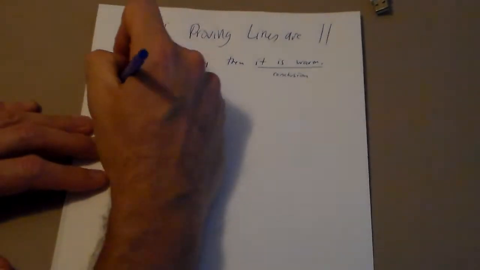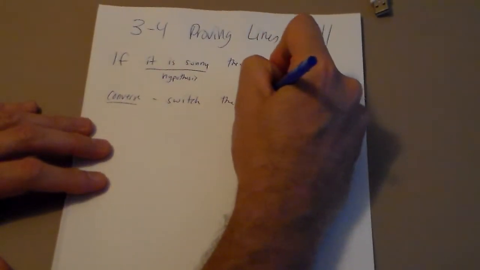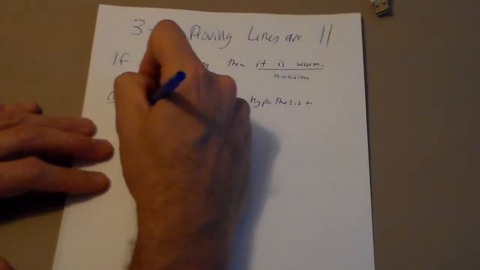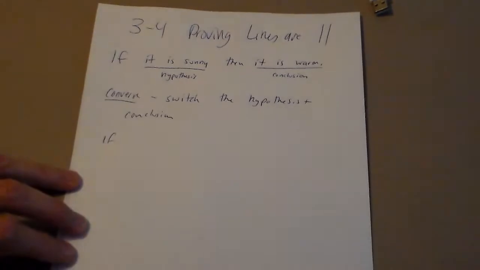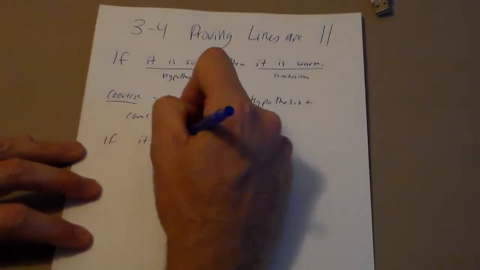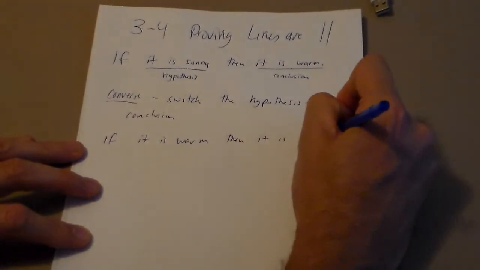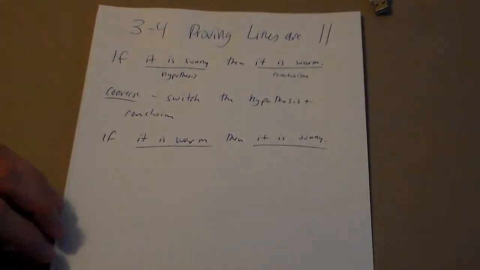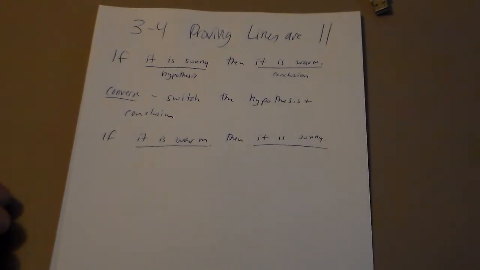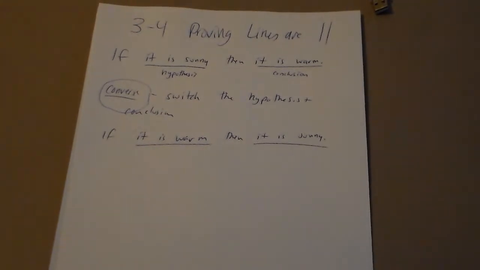Now, if I wanted to take the converse of that, the converse is when you switch the hypothesis and conclusion. The if and the then stay frozen there, and you switch the hypothesis and the conclusion. You say something like, if it is warm, then it is sunny. I flipped the hypothesis and the conclusion. Again, it doesn't matter if they're true or false. What matters is that you understand the converse is switching your hypothesis and your conclusion.